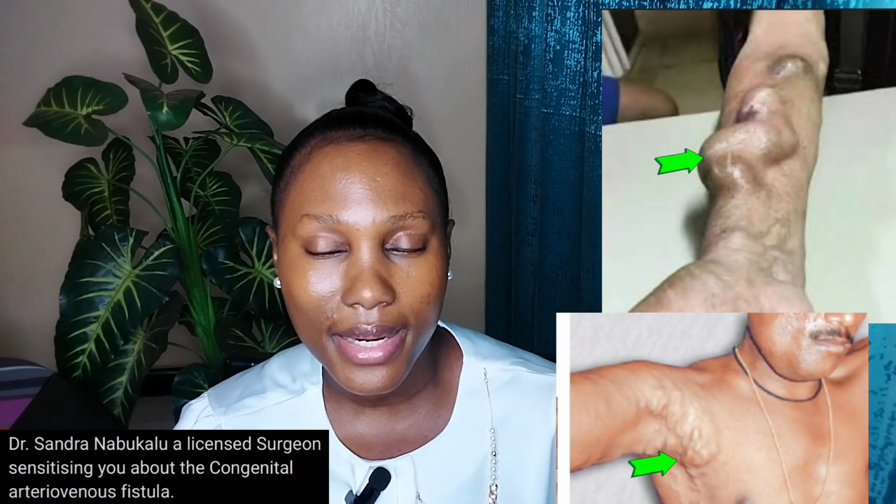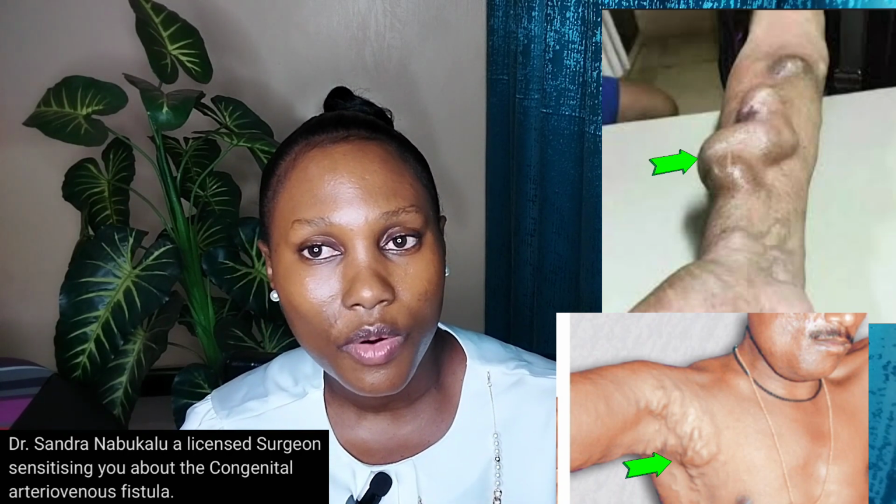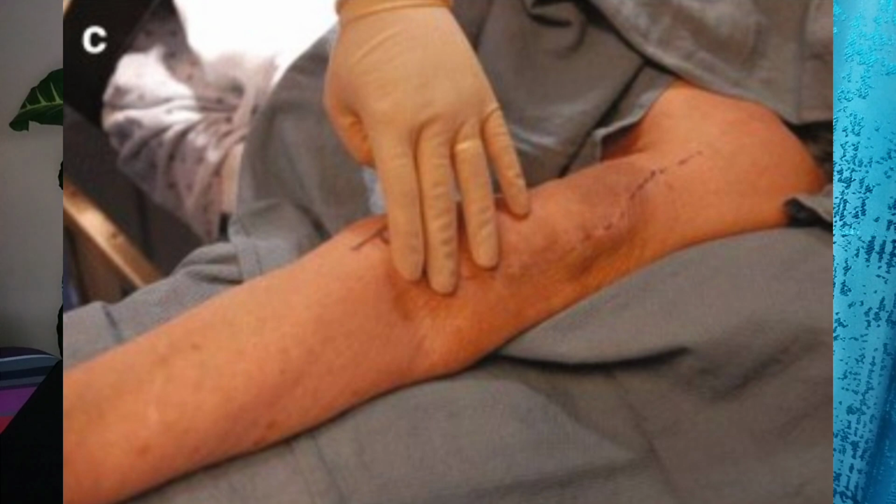For example, in a setting where the condition affected the superficial parts of the body, for example, the upper limbs and the lower limbs, there is going to be a lesion that is characterized by prominent, thickened, dilated, tortuous veins, and this lesion will be warm to touch. There will also be a thrill. A thrill is a sensation of vibrations arising from the lesion, especially when you touch the lesion. So when you touch the lesion, you feel like there are some vibrations arising from this lesion.